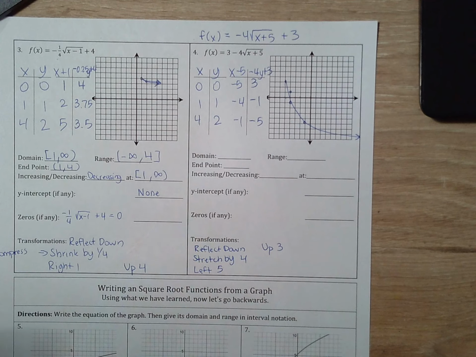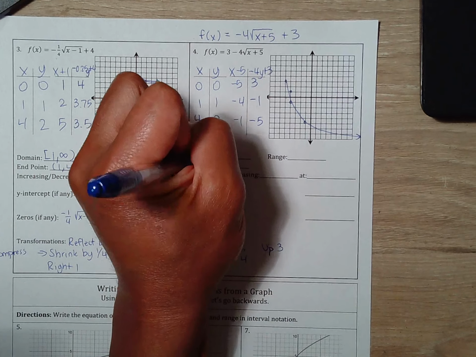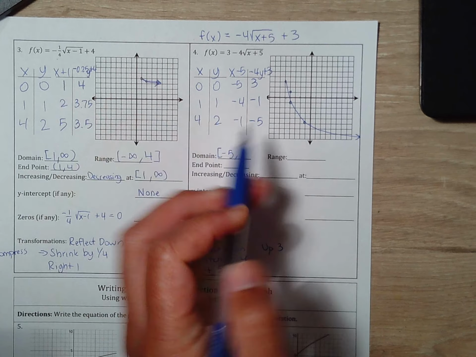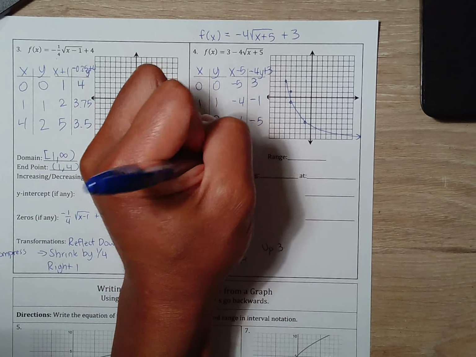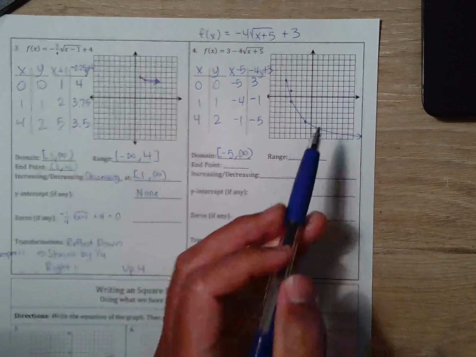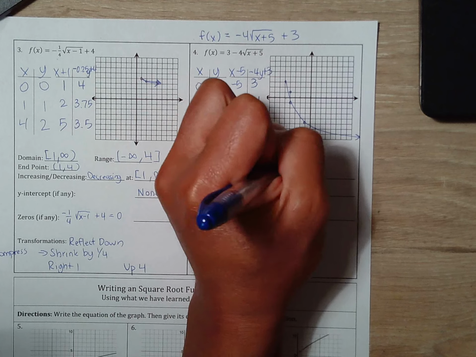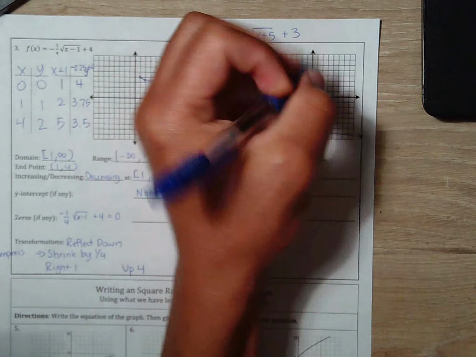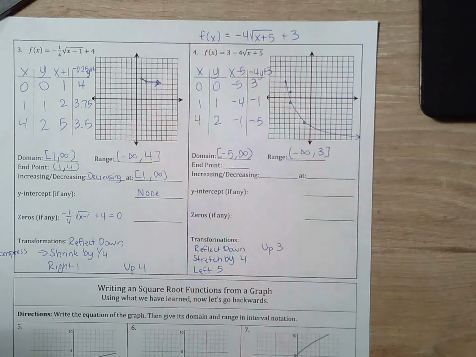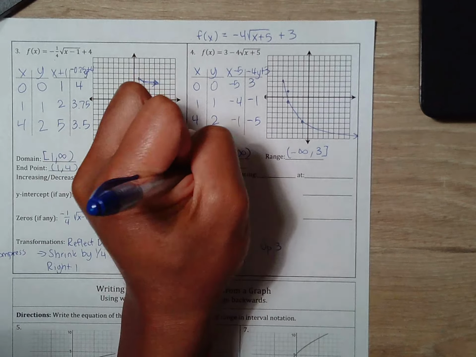Domain. The furthest left my graph goes is negative 5 to infinity, right? The furthest my graph goes to the right is infinity. The range: my graph does not stop going downward, right? The lowest my graph goes is negative infinity. The highest my graph goes would be positive 3. Endpoint, that's going to be at negative 5, comma 3.